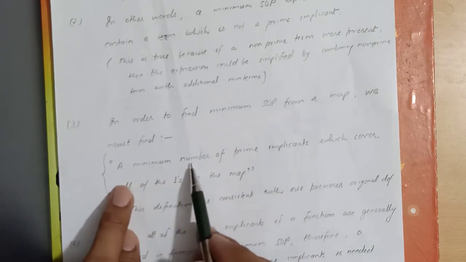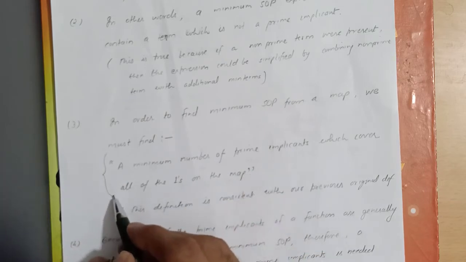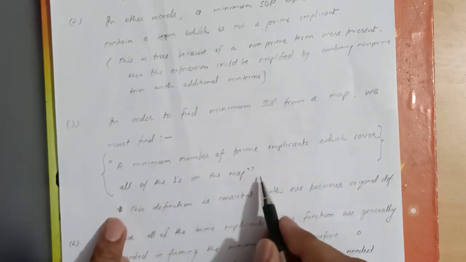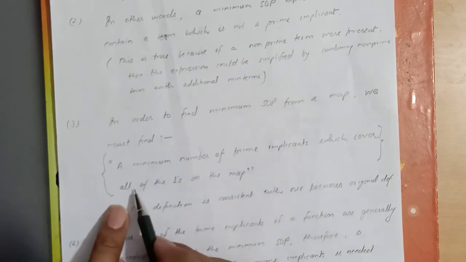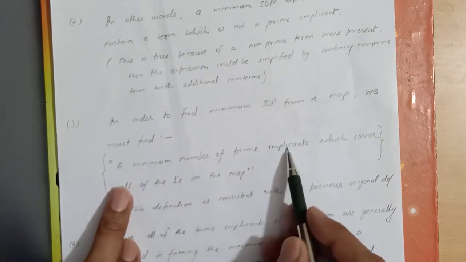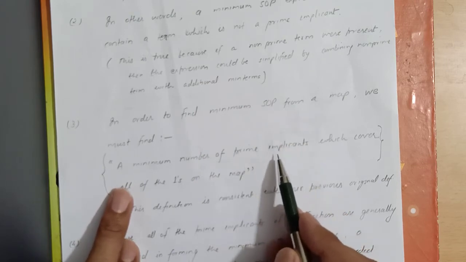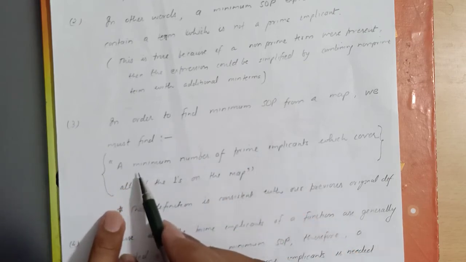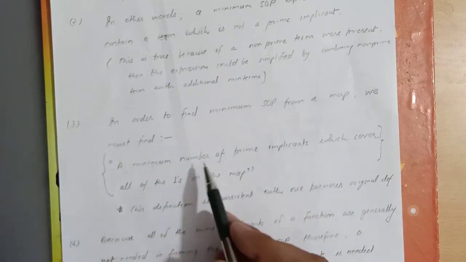So we have to choose a minimum number of prime implicants, and we have to cover all the ones. So all three conditions have been restated in this statement: a minimum number of prime implicants which cover all the ones. We have to cover all the ones. We have to take a minimum number of terms, and each term will have a minimum number of literals. Since prime implicants will always have a minimum number of literals, we have to find the minimum number of prime implicants. So this is again the same conditions stated in the form of prime implicants.